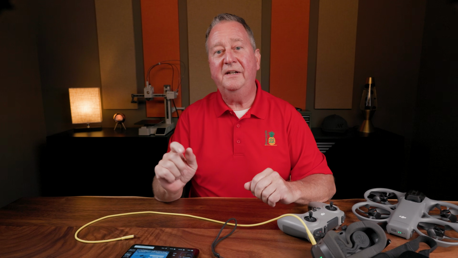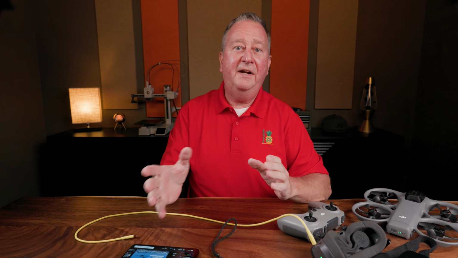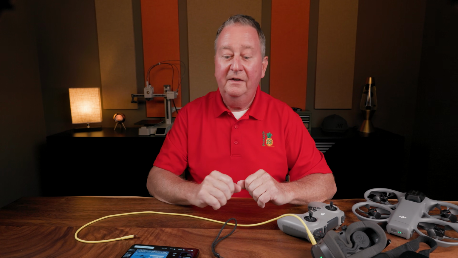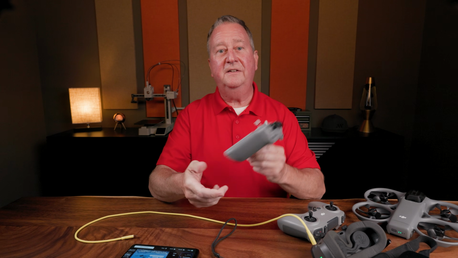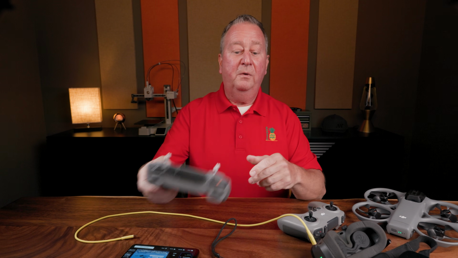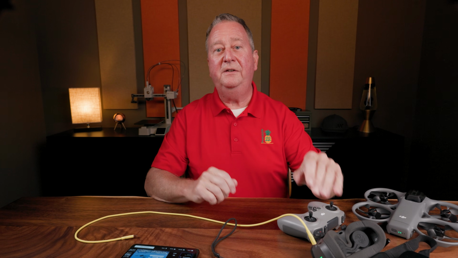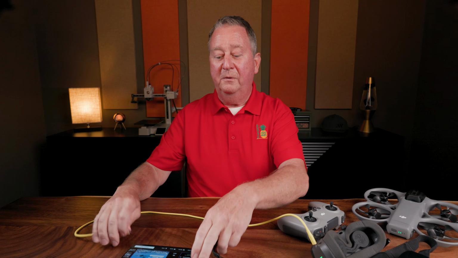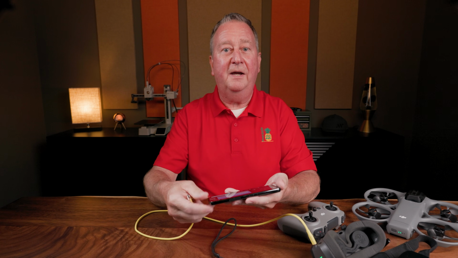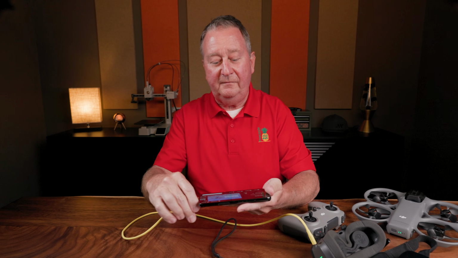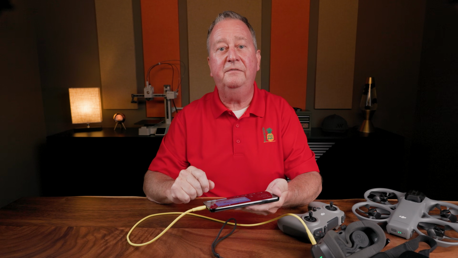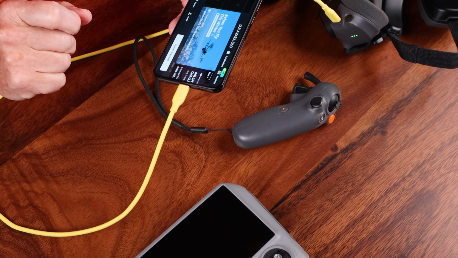I'm going to show you how I get around this message and how I handle which device is bound. Currently, my bound device is the RC2. What you want to do is make your goggles the bound device because that way it'll eliminate the message. The way you do that is go into the Fly app on your cell phone or tablet. We'll plug it in. Now you do need to have an internet connection for this to work.